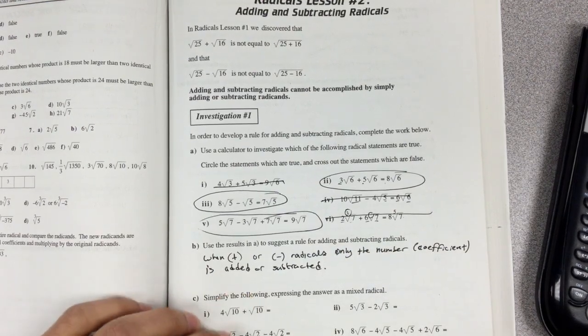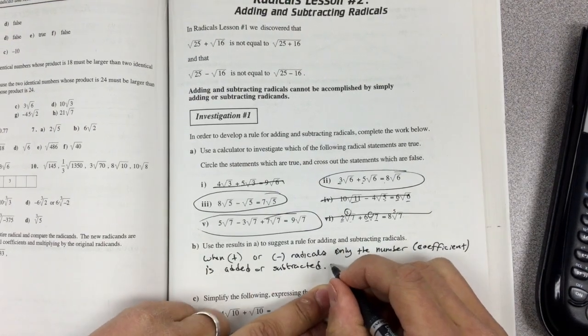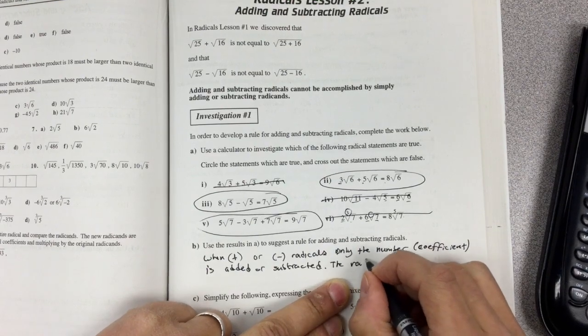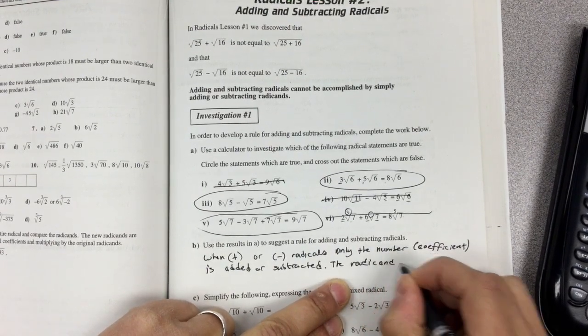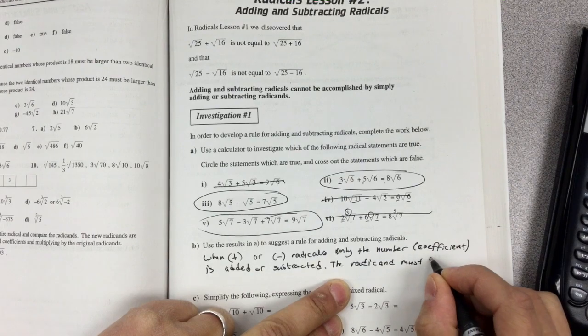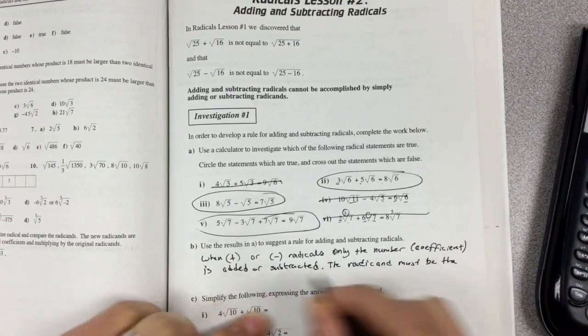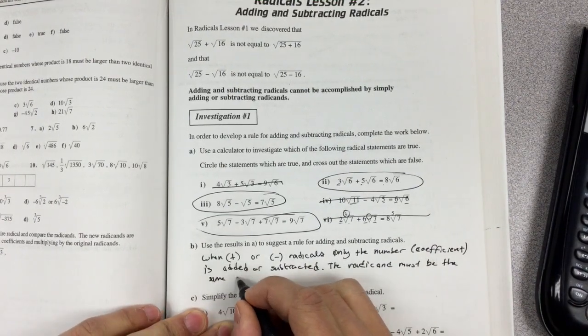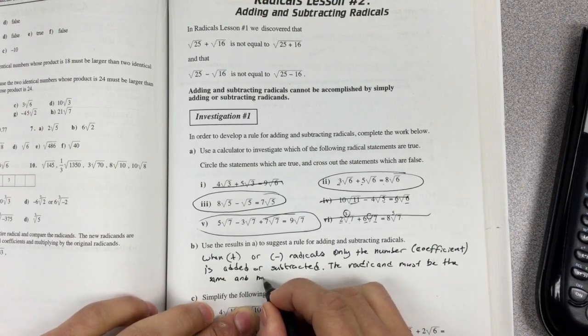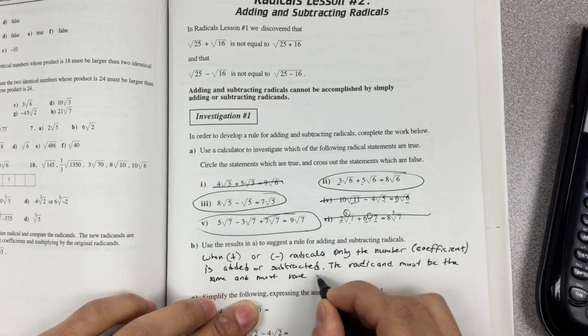So only the coefficient is added or subtracted. The radicand must be the same and must have the same index.